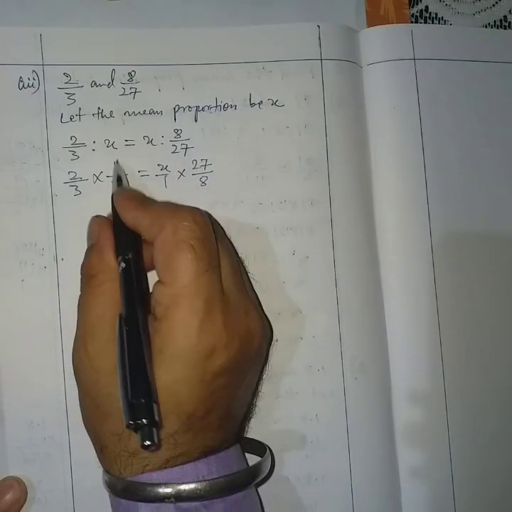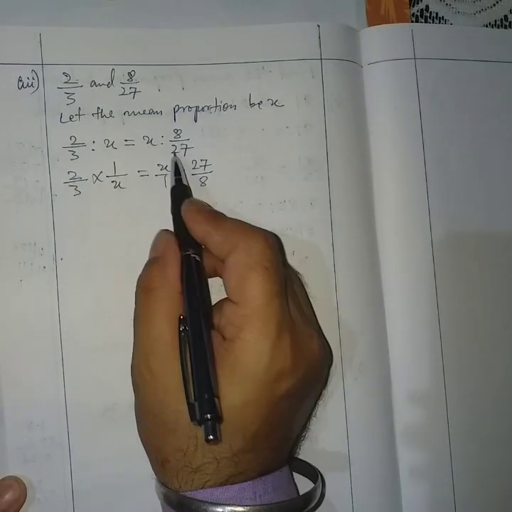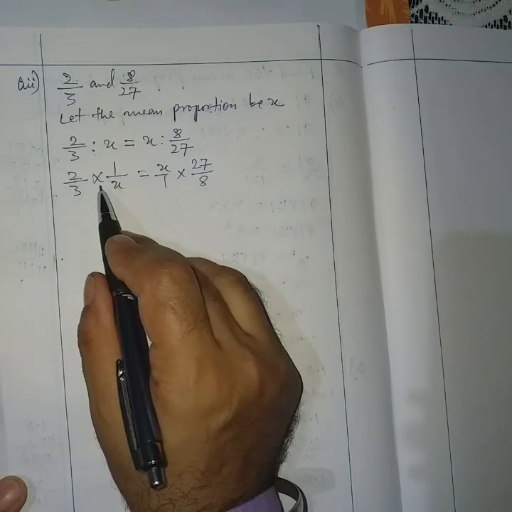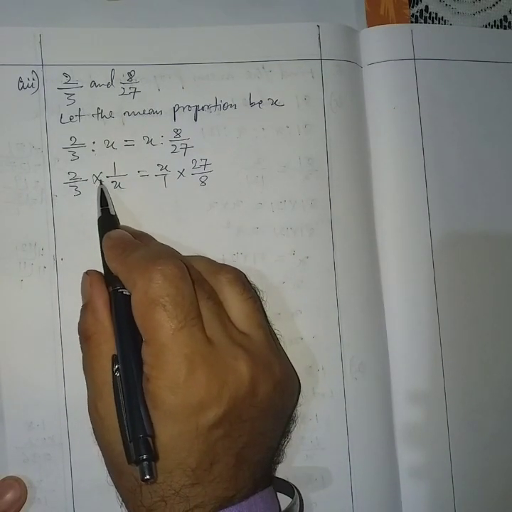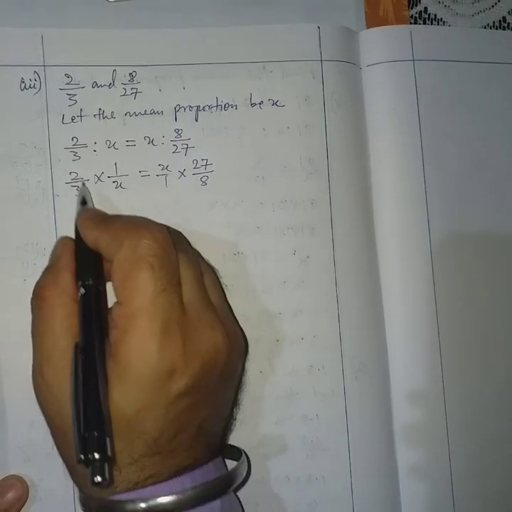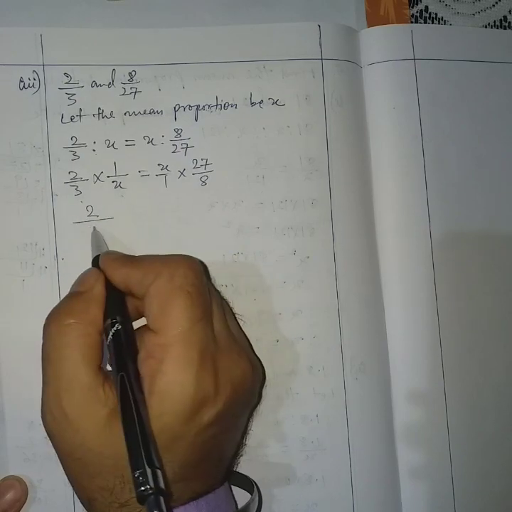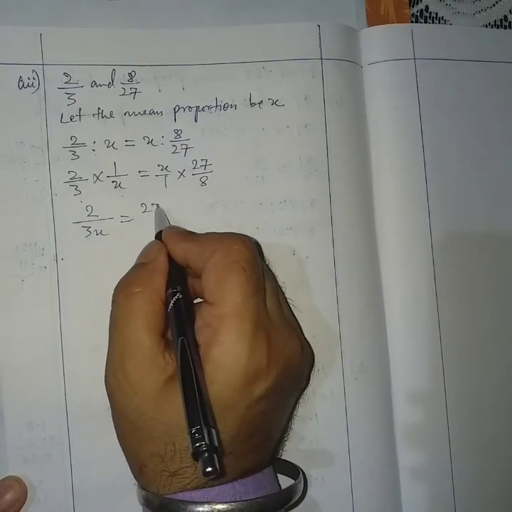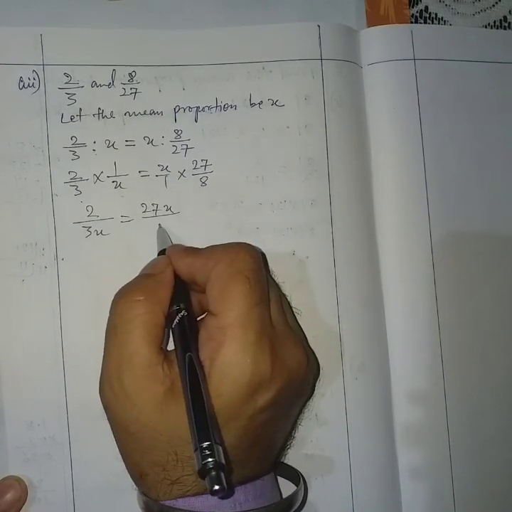This becomes reciprocal. While changing the sign, I had taken the division sign, so I have multiplied here. I have changed the sign and it became reciprocal. So here 2 into 1 is 2, 3 into x is 3x, and 27 into x is 27x, and 8 ones are 8.